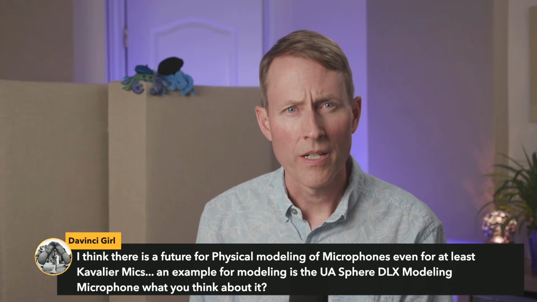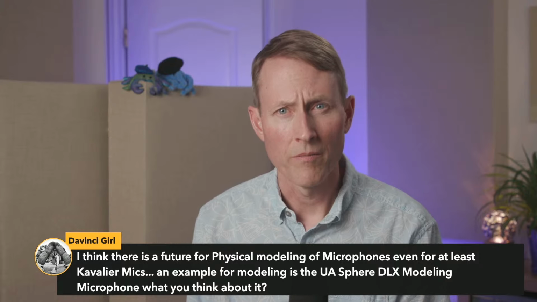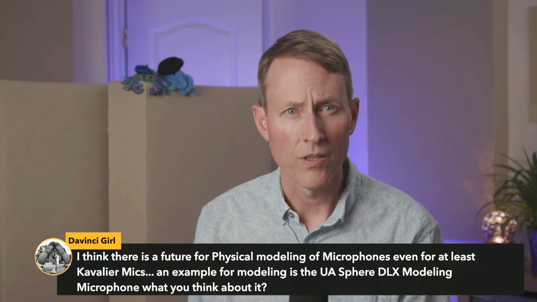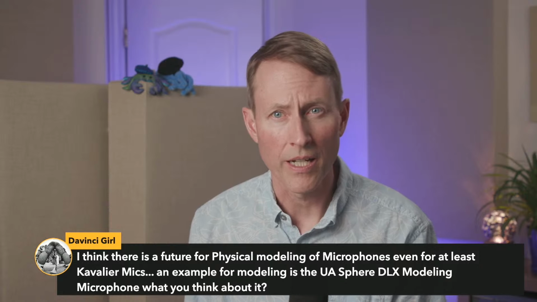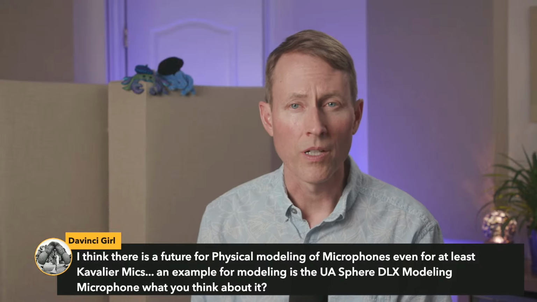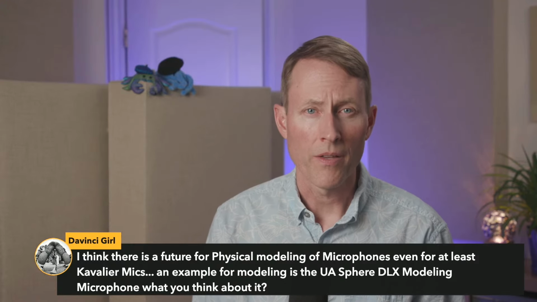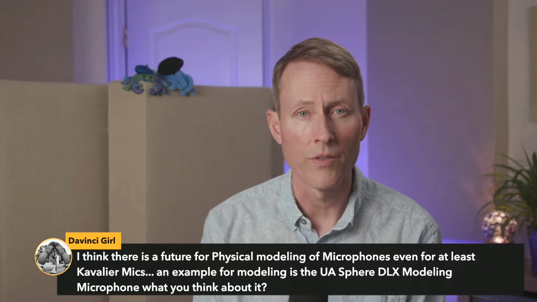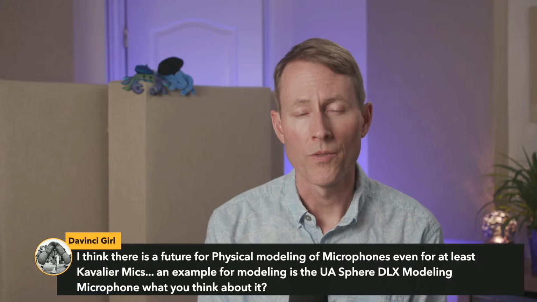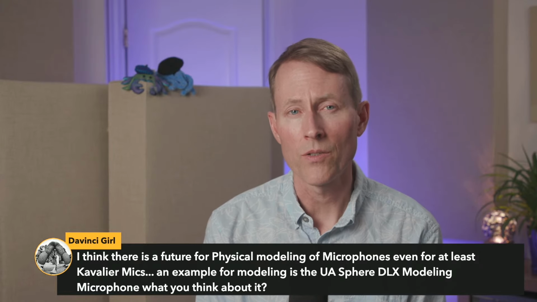DaVinci Girl asks: I think there is a future for physical modeling of microphones, even for at least lavalier microphones. An example for modeling is the UA Sphere DLX modeling microphone. What do you think about it? I haven't used it, but there are several now modeling microphones that are traditionally aimed at studio work.